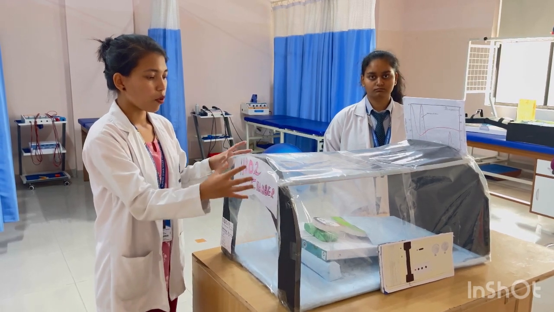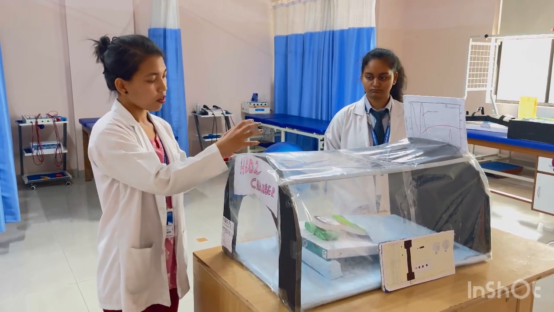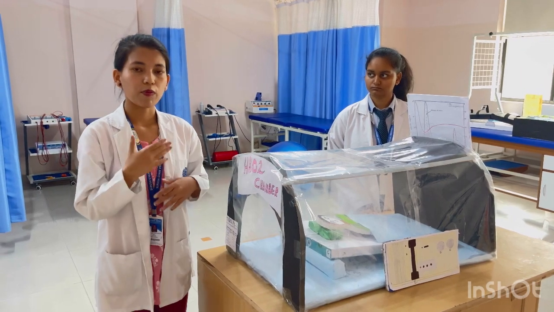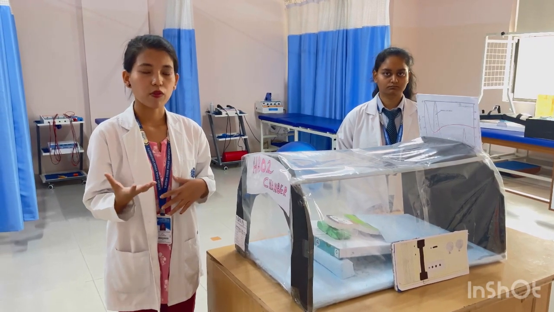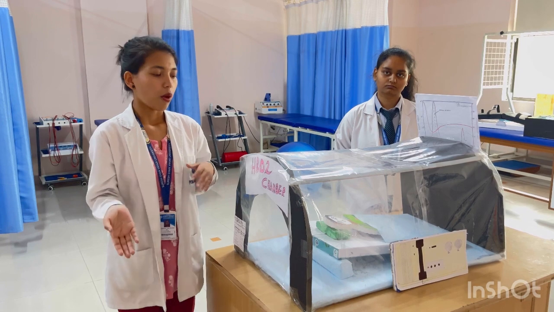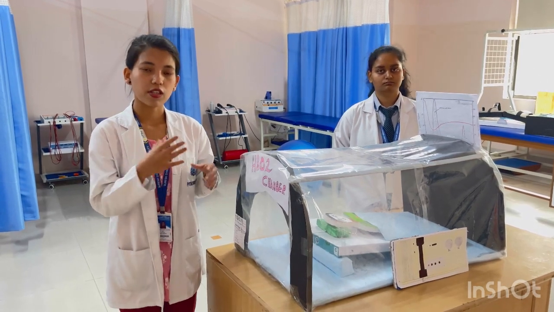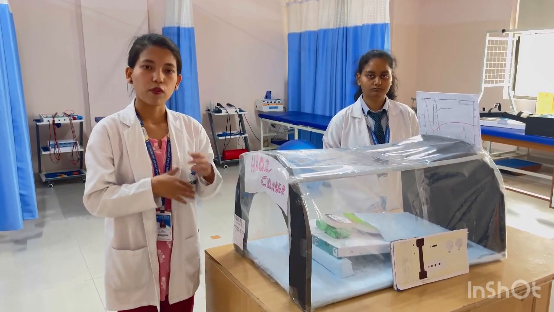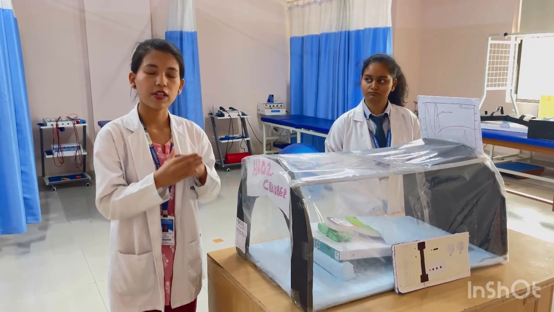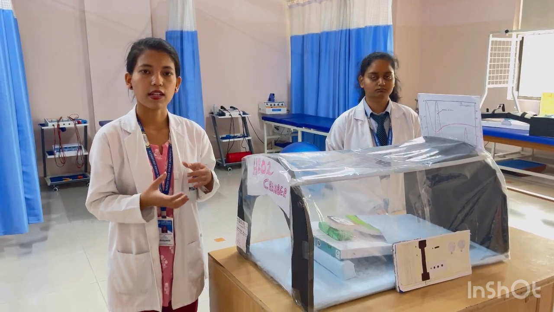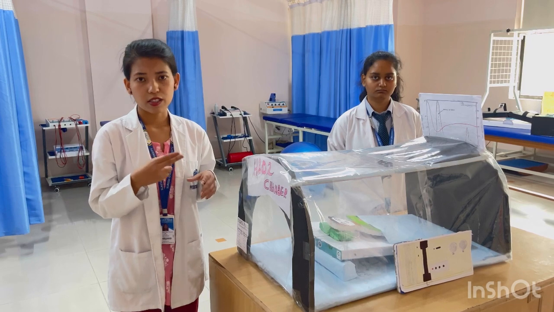Under this chamber we use oxygen therapy. It is a type of treatment to speed up the healing process caused by any infection. For example, if our tissue is injured, it needs more oxygen for the healing process. If we don't give an adequate amount of oxygen, then swelling, pain, and tenderness will start.